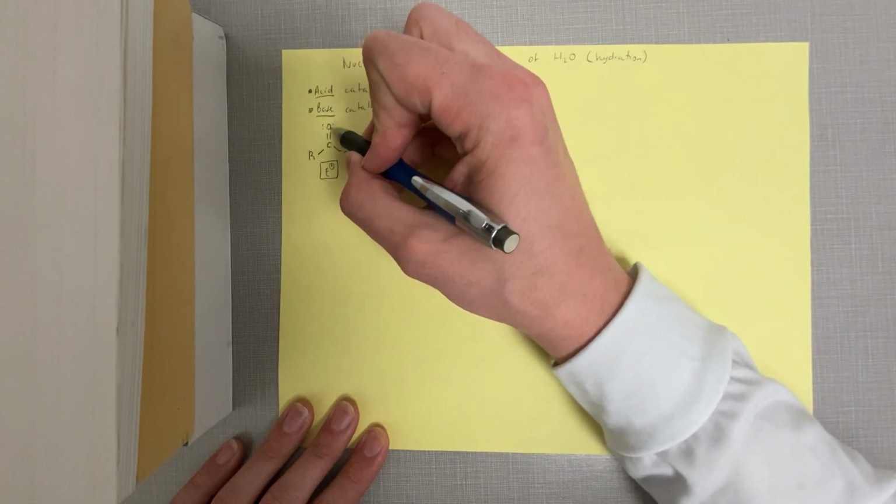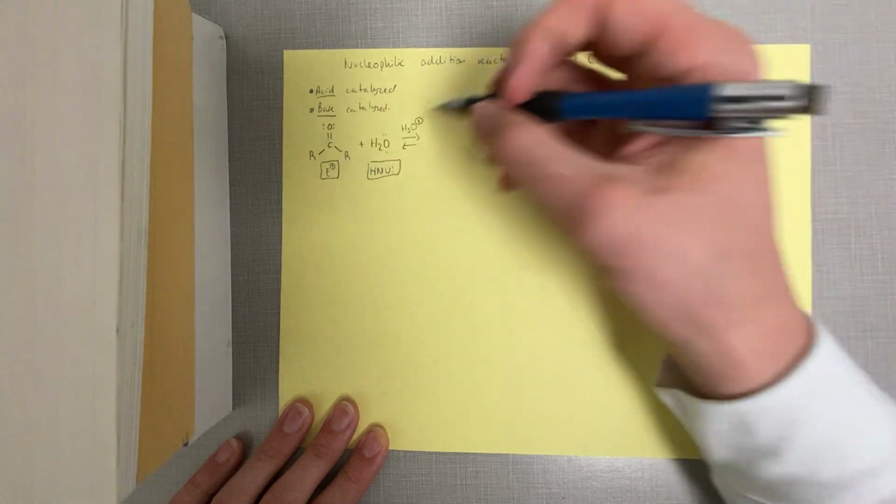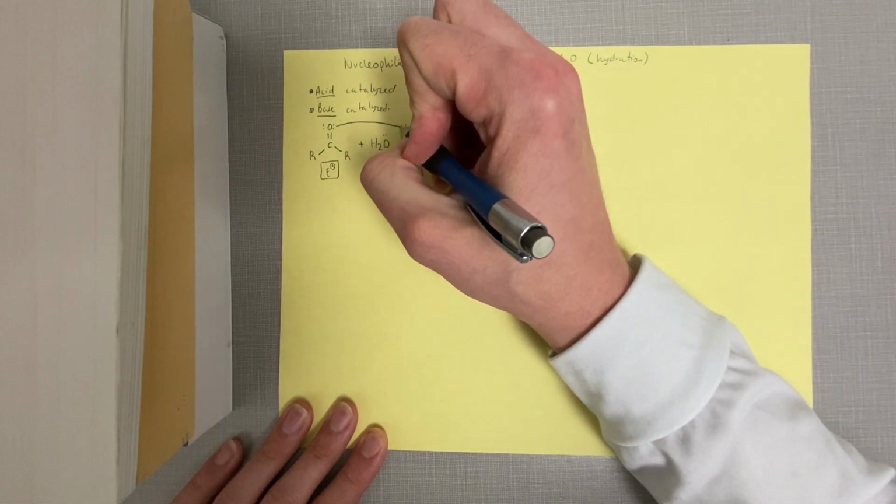So first step here, with a weak nucleophile, we protonate this oxygen.